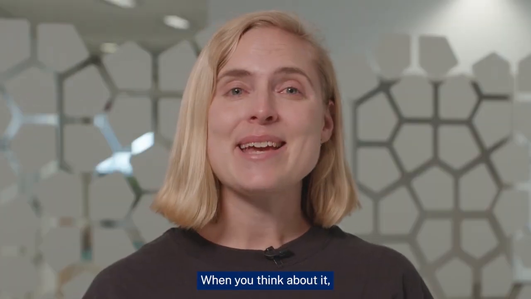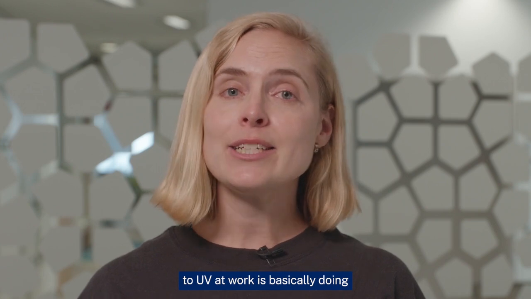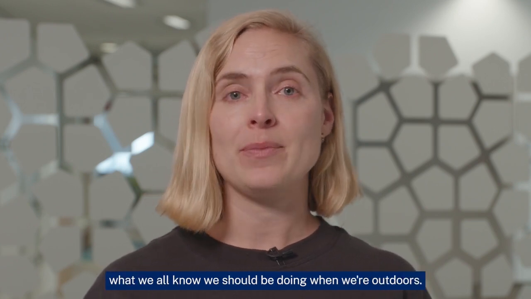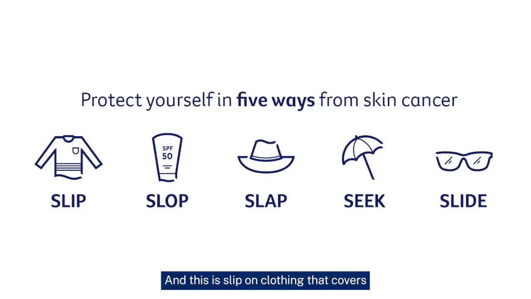When you think about it, protecting outdoor workers from exposure to UV at work is basically doing what we all know we should be doing when we're outdoors. And this is slip on clothing that covers as much skin as possible, slop on SPF 50 sunscreen, slap on a broad-brimmed hat, seek out shade wherever you can, and slide on wraparound sunglasses.